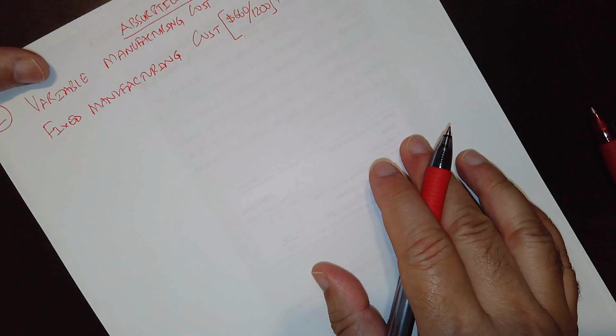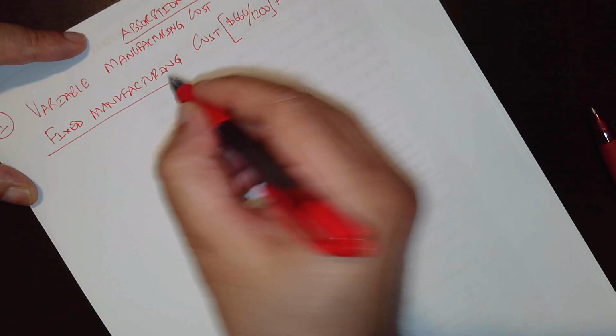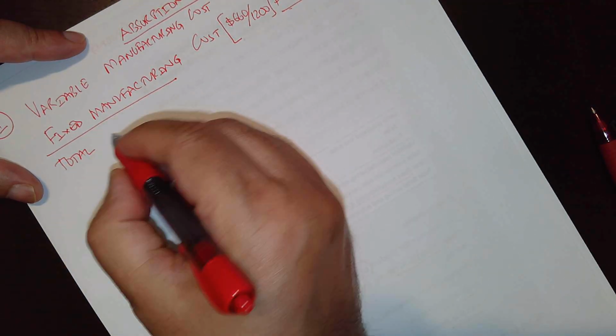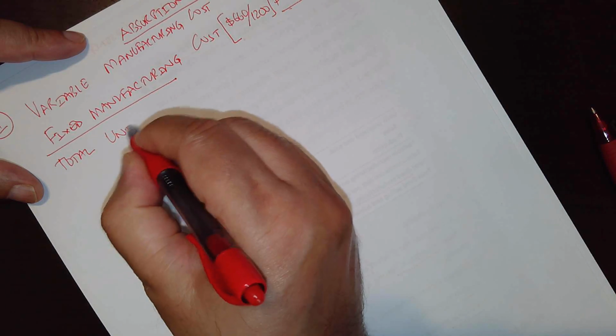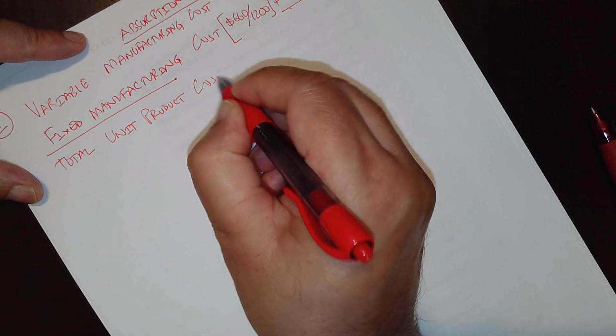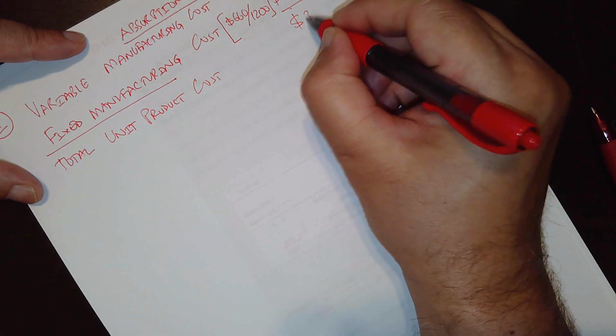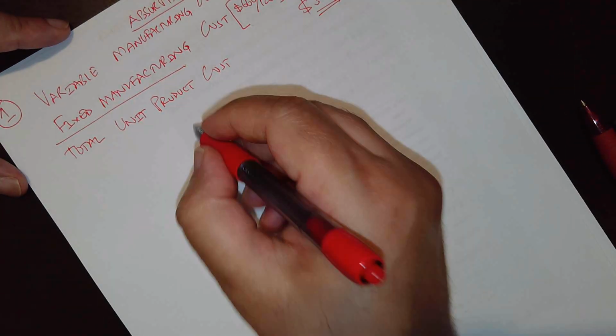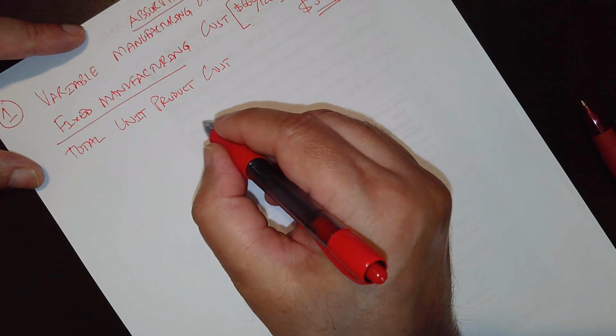All right, so total manufacturing cost per unit, or total unit product cost, same thing, is going to be $3.55. Okay, now we're going to talk about variable costing.